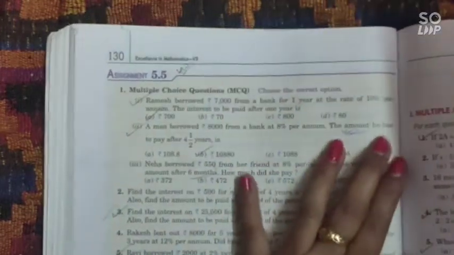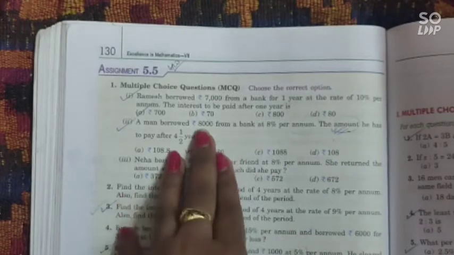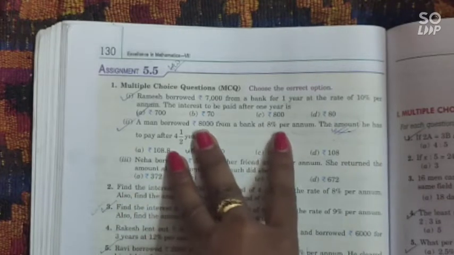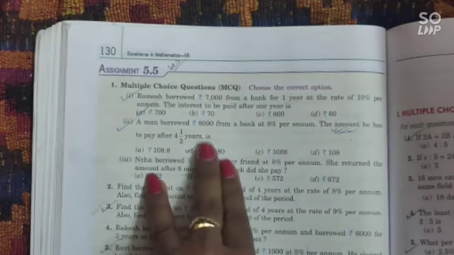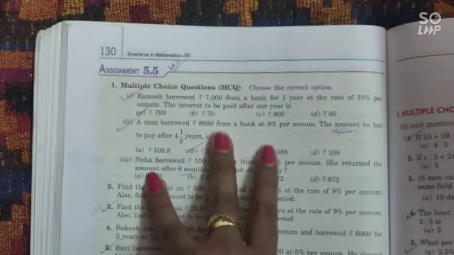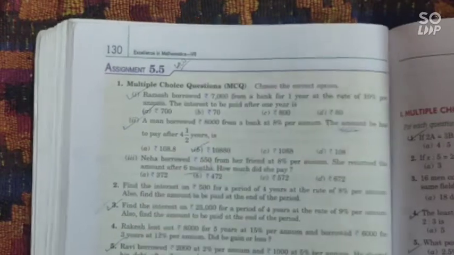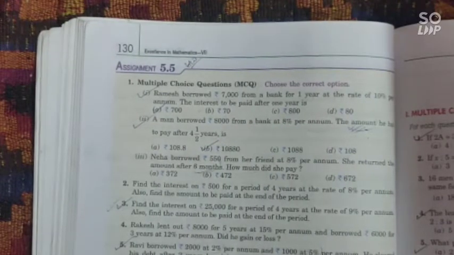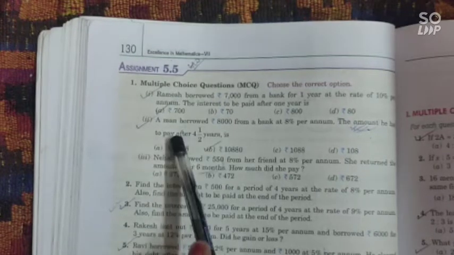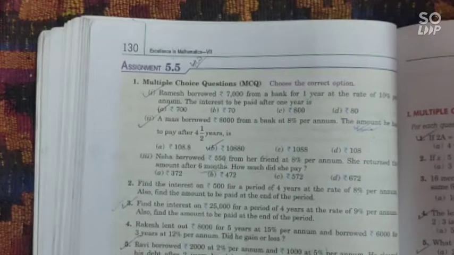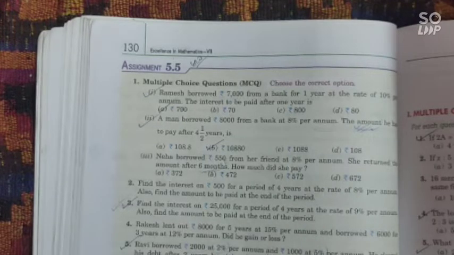Next question. A man borrowed 8,000 rupees from a bank at 8% per annum. The amount he has to pay after this much years. So this will be the time, this will be the principal and this is the rate of interest. You have to find the amount. So how much amount he needs to pay to clear his borrow? How much amount he needs to pay to clear his borrow? That is what you have to find out.